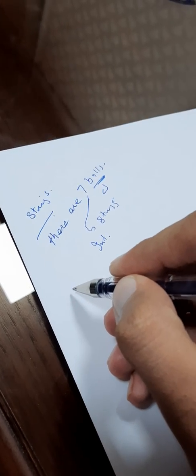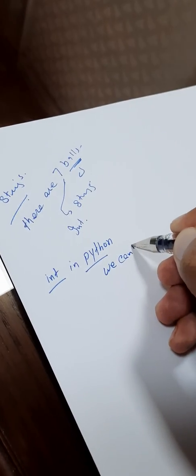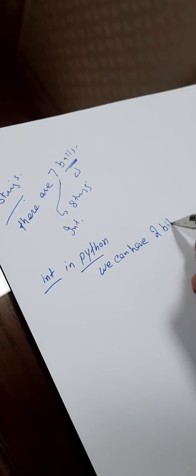Whenever we talk about int in Python, it means we can have two bits of every single character.